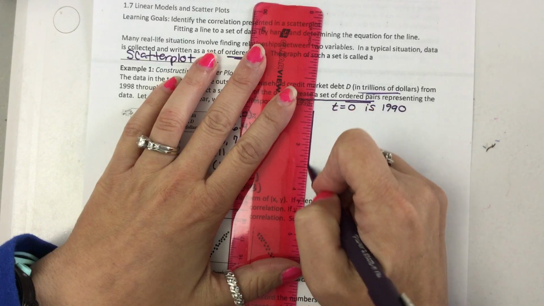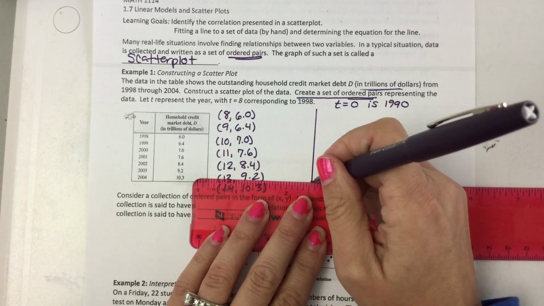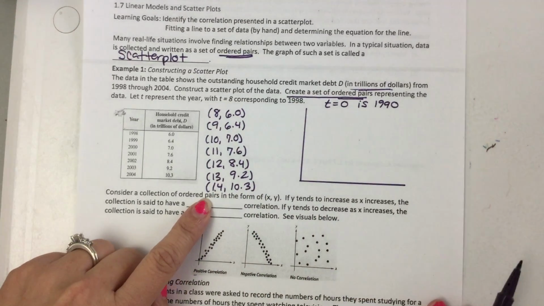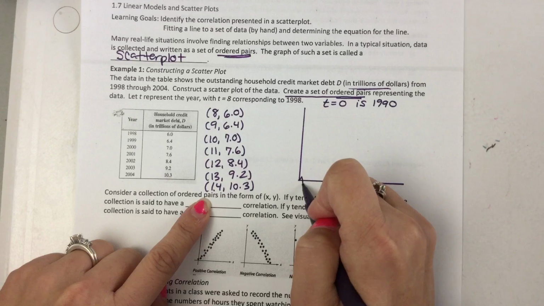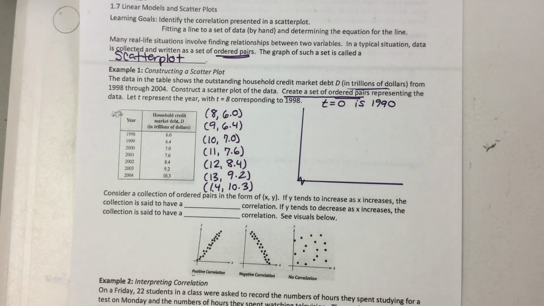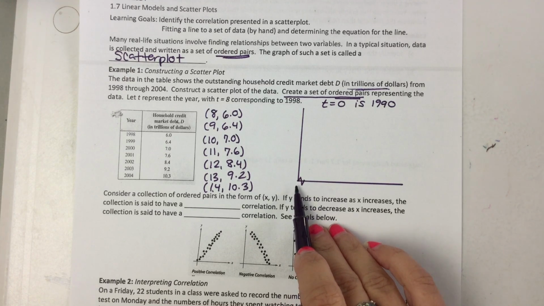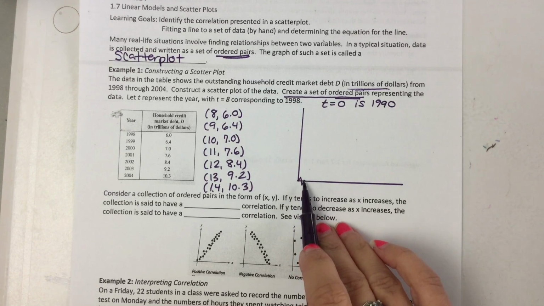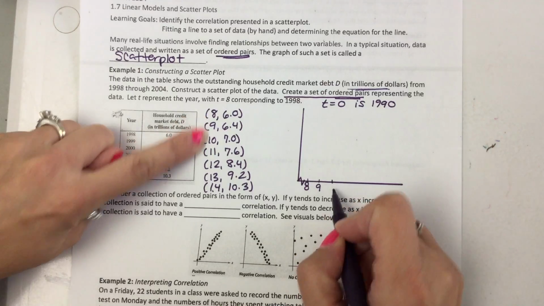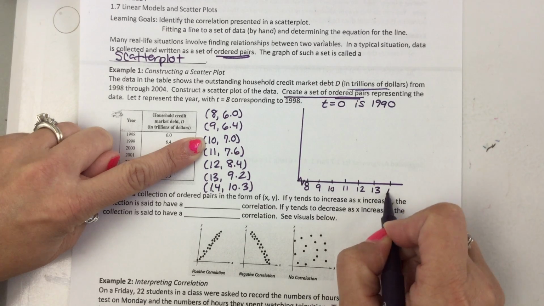So I'm graphing, and remember when you make a scatter plot, you just put a coordinate for each ordered pair and we do not connect them. My x values, notice that we started at 8. I can include what's called a break symbol. If I put a break symbol there, that means I can skip right to a different number. I do not have to start at 0 and go 0, 1, 2. This break means that you're skipping numbers. I want to start at 8: 8, 9, 10, 11, 12, 13, 14.